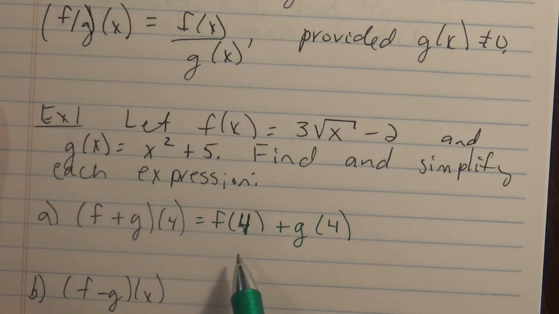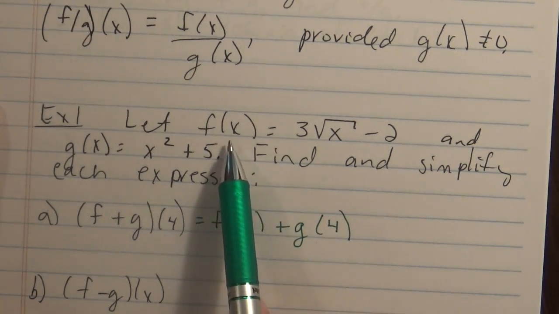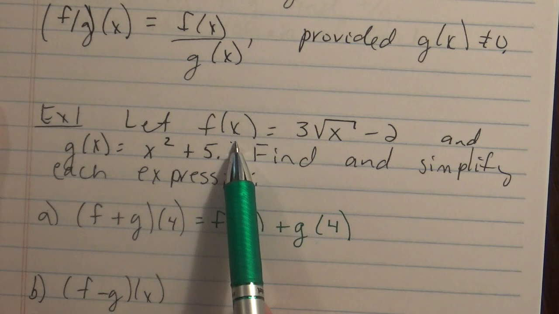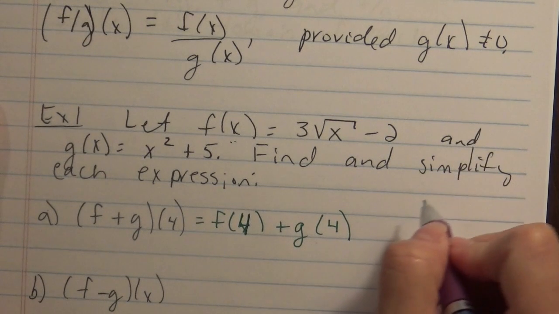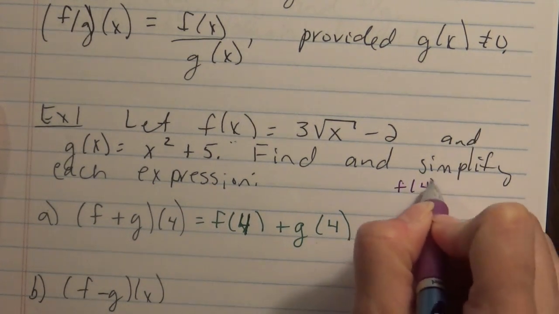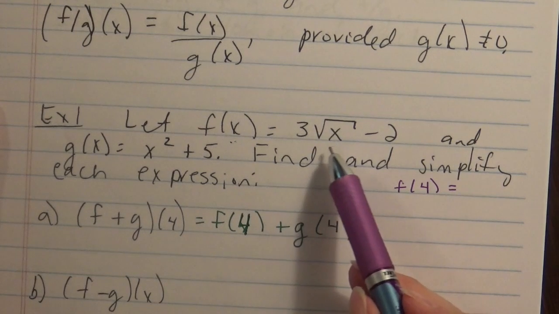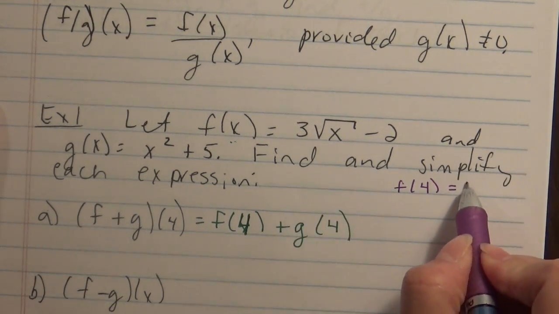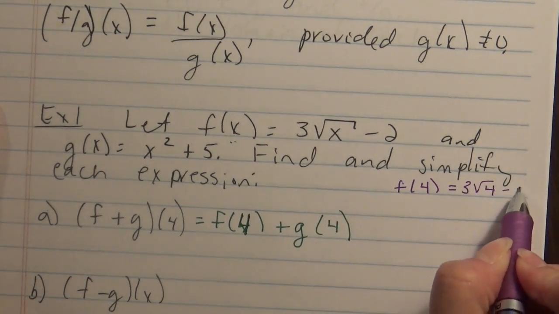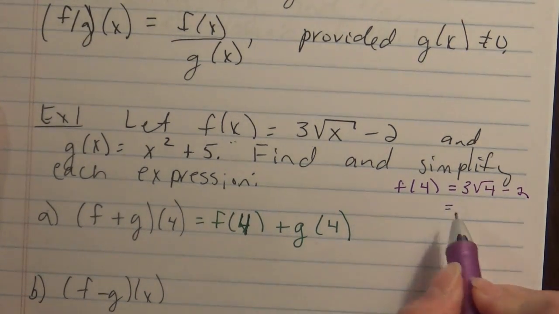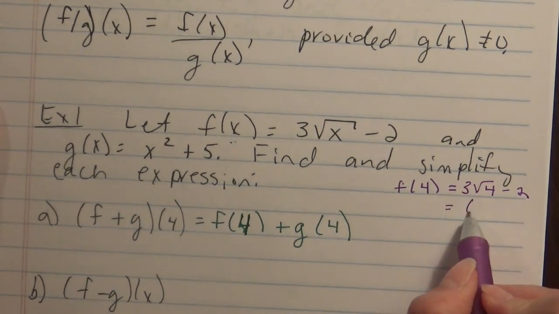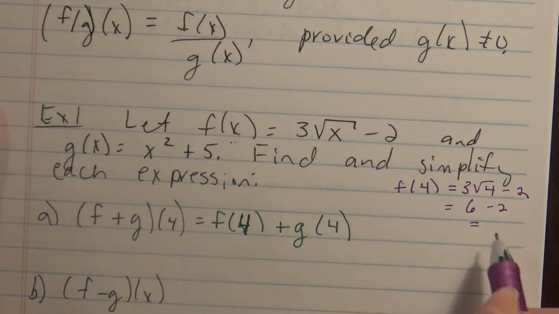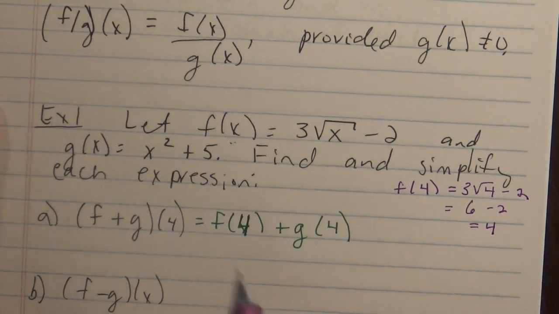Let's find f of 4. This is our function f. f of 4 is telling me to put 4 in for x. So if I put in 4 for x, I've got 3 times the square root of 4 minus 2. The square root of 4 gives me 2. 3 times 2 gives me 6, minus 2. So f of 4 is equal to 4, and that can go right here.